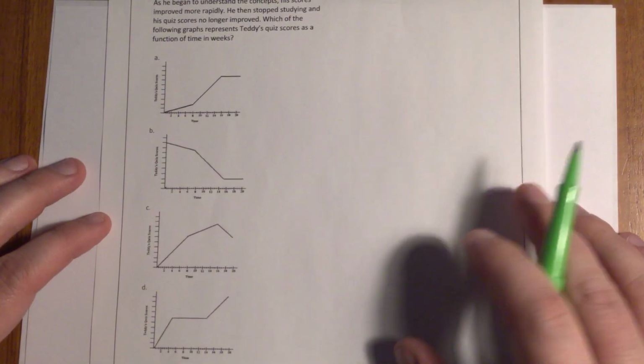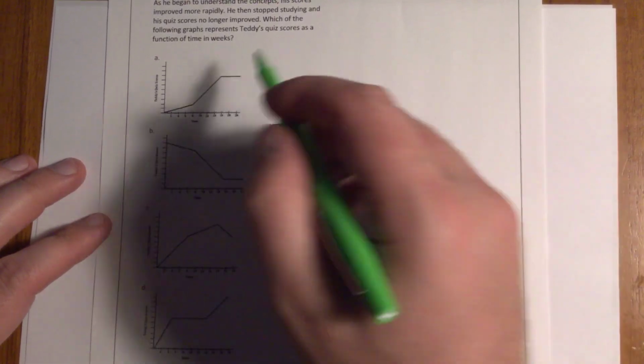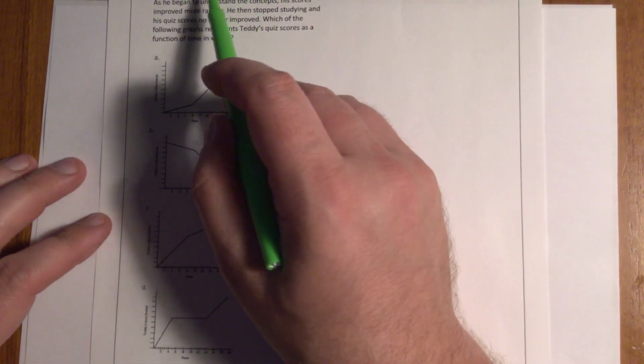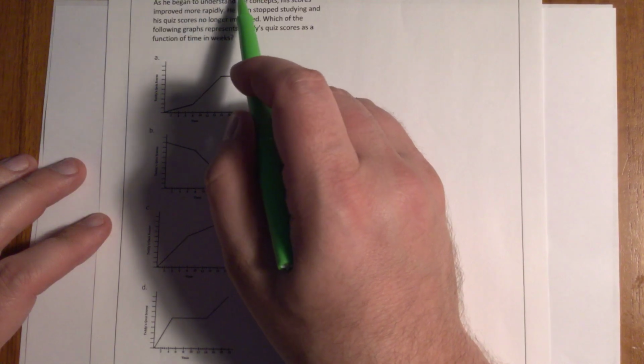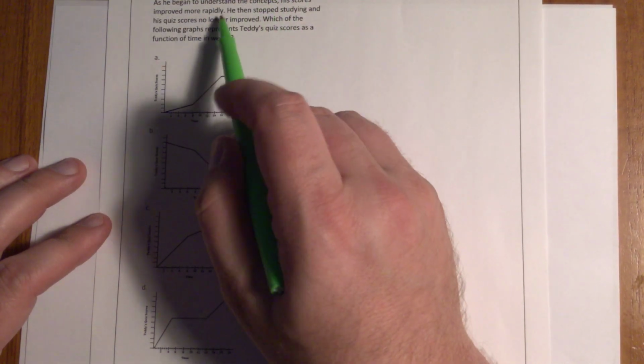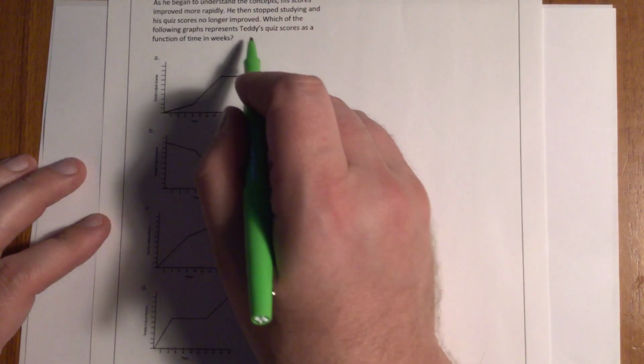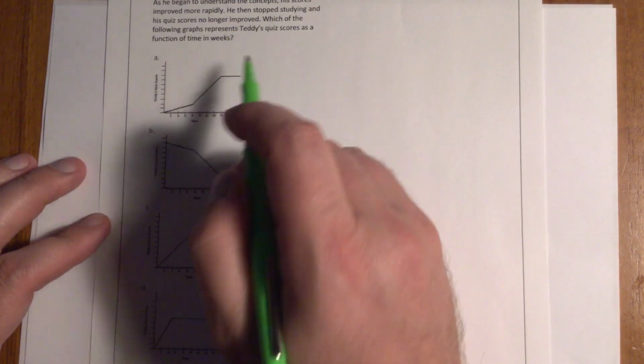Okay, so I'm looking for something where the slope's going to increase, right? At first his scores are slowly improving. As you understand the concepts, the scores improve rapidly. So starting slowly, improving rapidly, and then he stopped studying and they stopped improving.